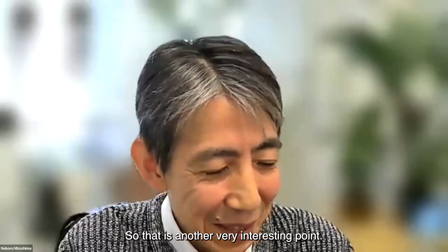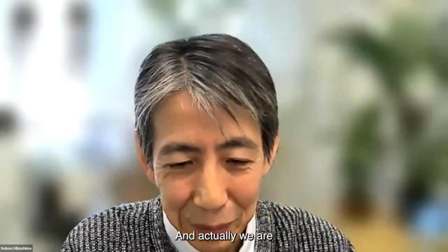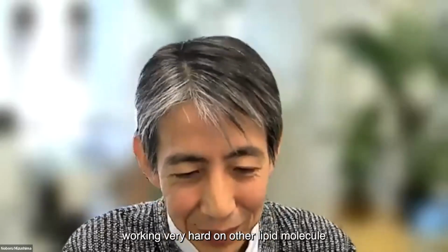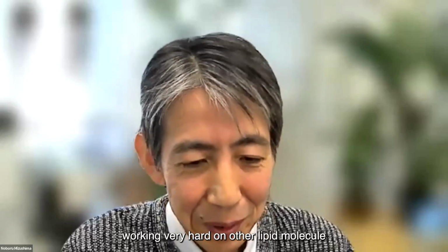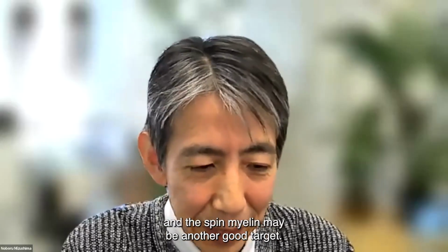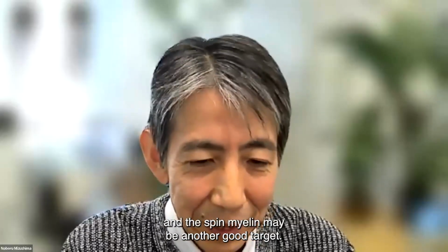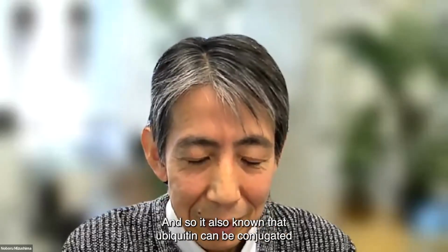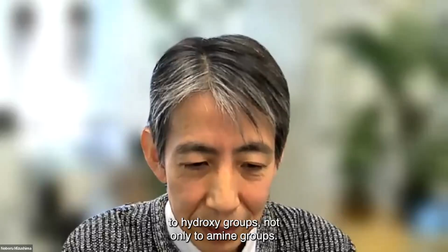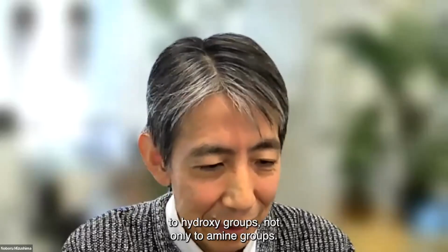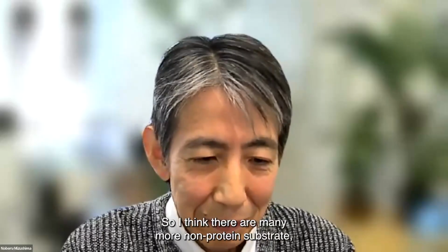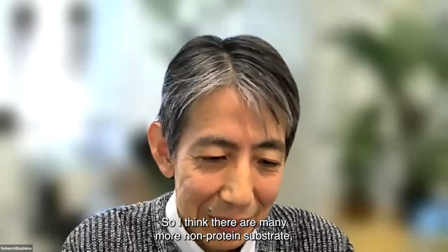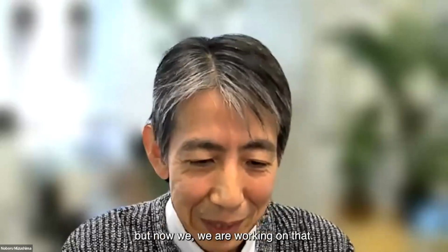That is another very interesting point, and actually we are working very hard on other lipid molecules, and sphingomyelin may be another good target. It is also known that ubiquitin can be conjugated to hydroxyl groups, not only to amine groups. So I think there are many more non-protein substrates, but now we are working on that. Thank you.